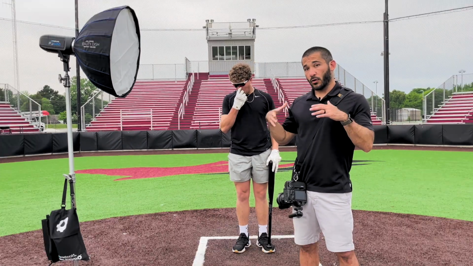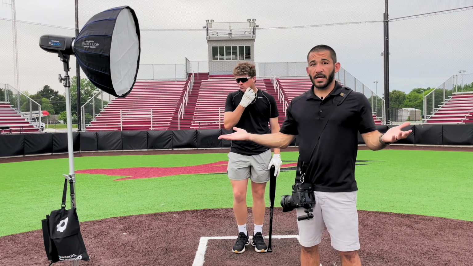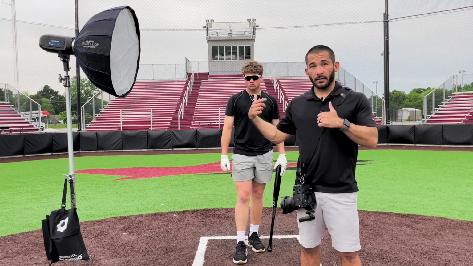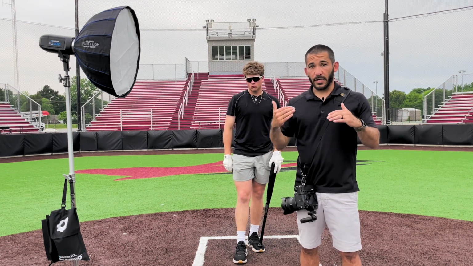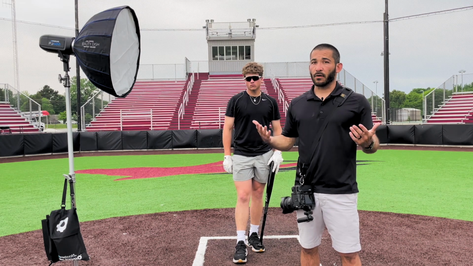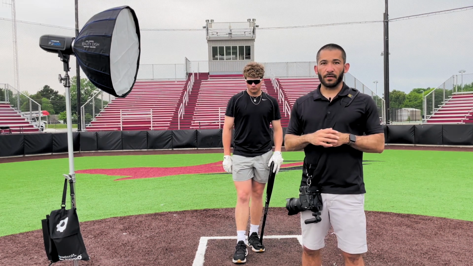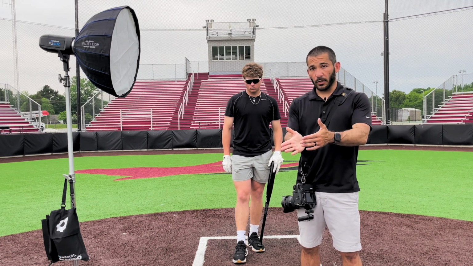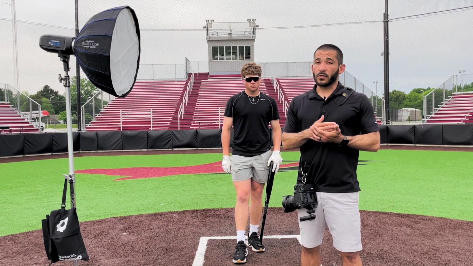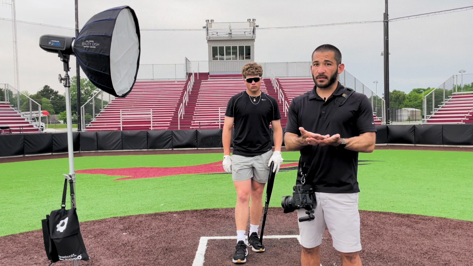But if you're in a situation like this, where we're on a baseball field and I want to get Eli hitting, you know, his bat speed is going to be incredibly fast, so you're going to have a super fast shutter speed. 1/500th or 1/800th of a second isn't going to be fast enough if you want to freeze the motion completely. My rule is always 1/1000th, and honestly that's a little bit slower than I like to have.